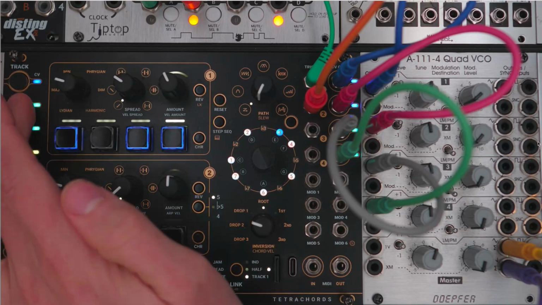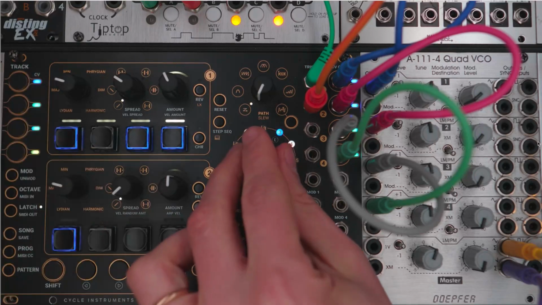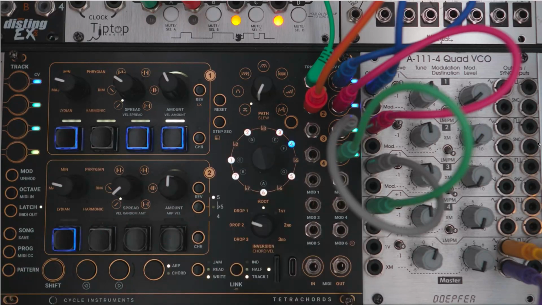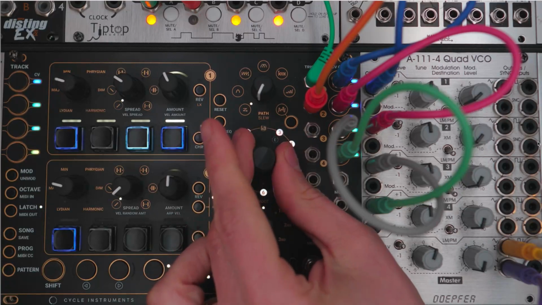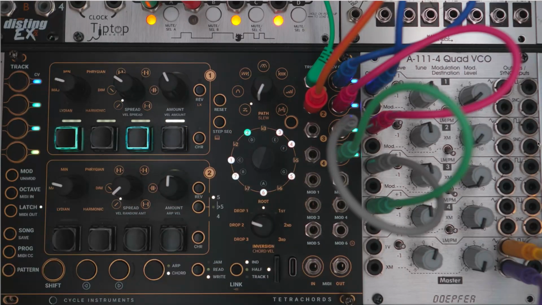But if I go to track 2 and change it to independent, when I move track 1, track 2 stays where it was. And likewise, when I move track 2, track 1 stays where it was.